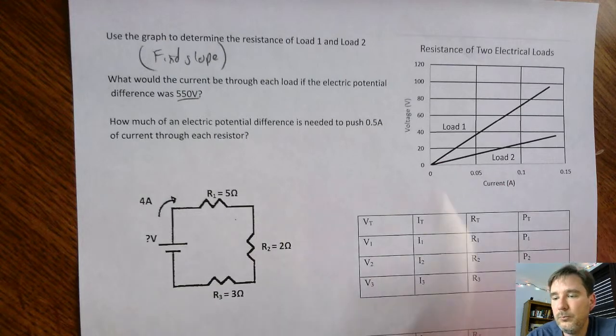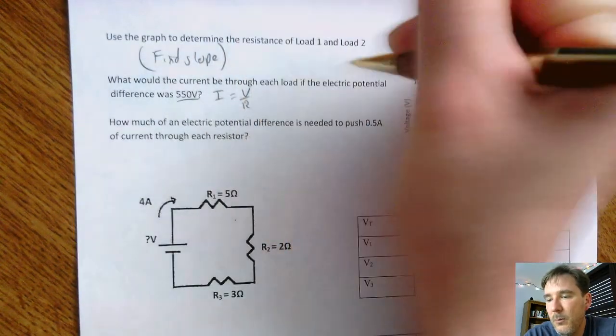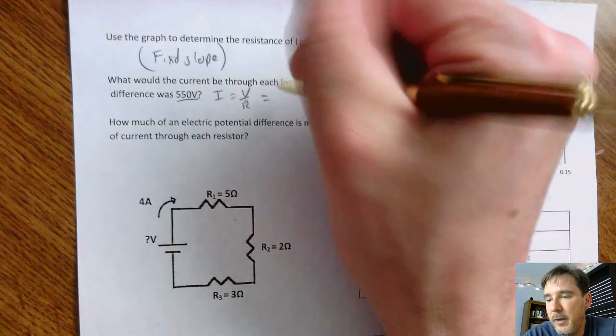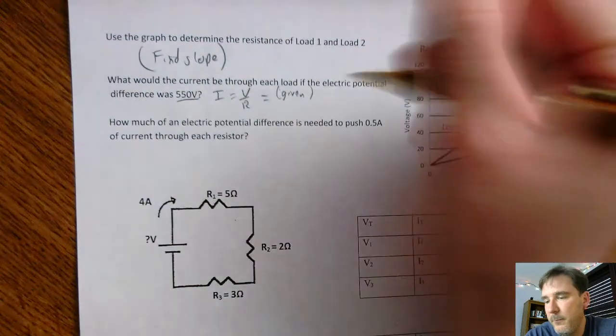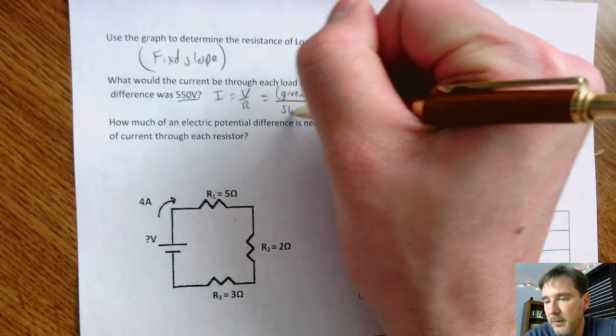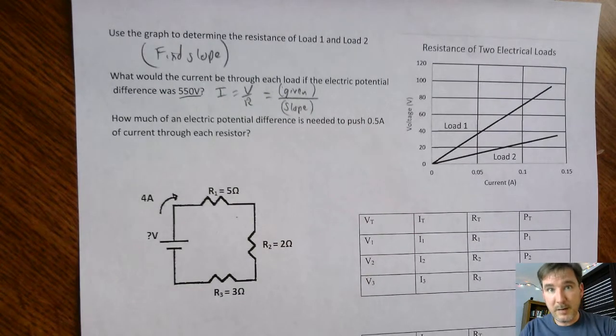So here I'll make a note: I equals V over R, where the voltage is given as 500 volts and the slope is the resistance. I spelled it out as best I can without actually completing the problem. So you complete the problem and you'll be good. All right.